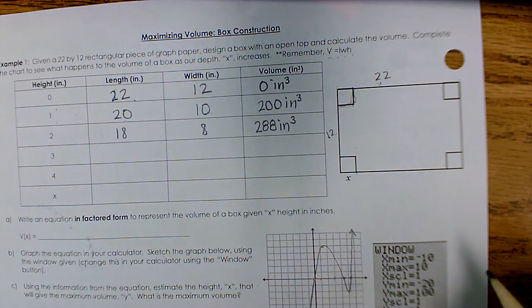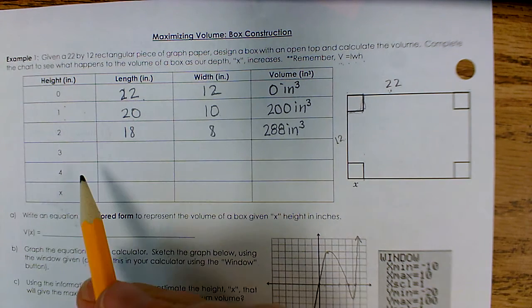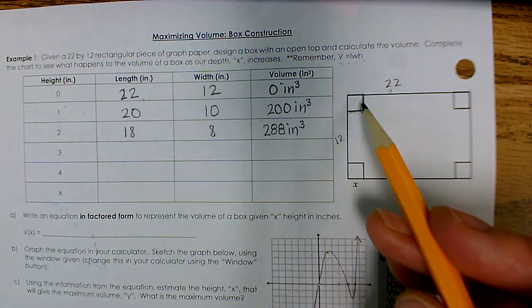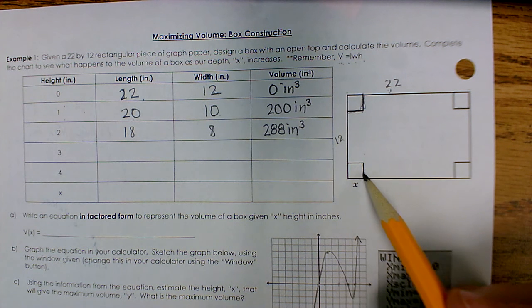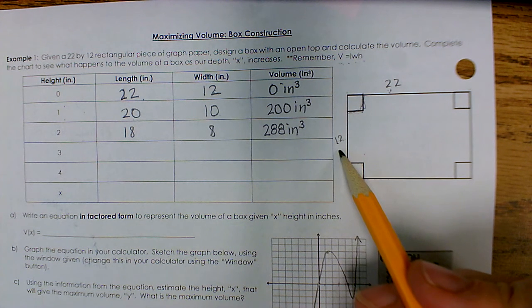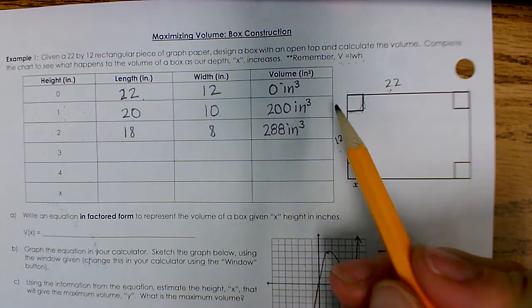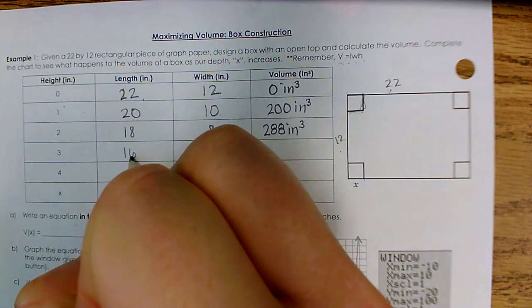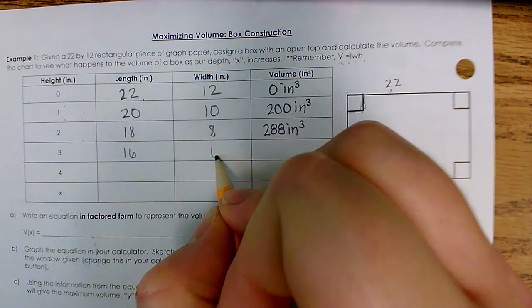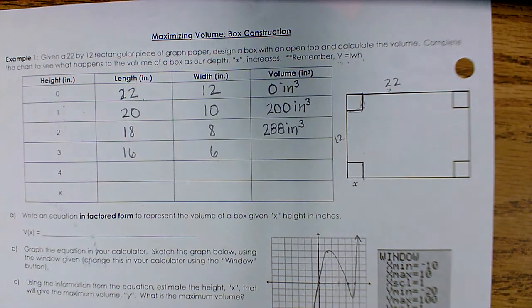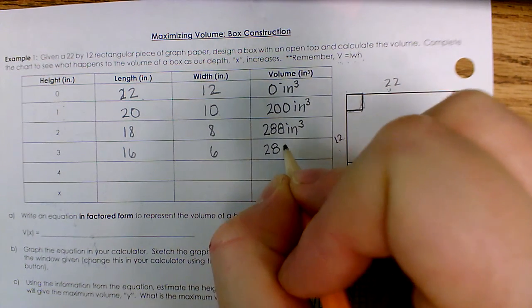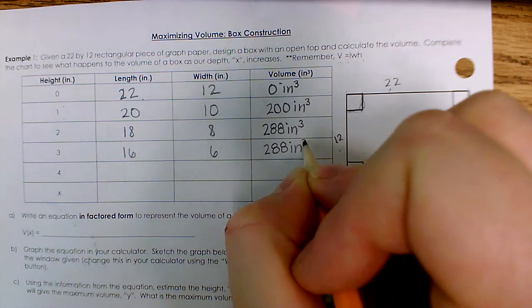Okay, so looking at height of 3, that means we're going to take 3 inches from each side, so really 6 from each dimension in general, because 3 from this part of it and 3 from this part of it. 6 from 22 would give us 16, 6 from 12 would give us 6, so 3 times 16 times 6 gives us our new volume of 288 inches cubed, right?